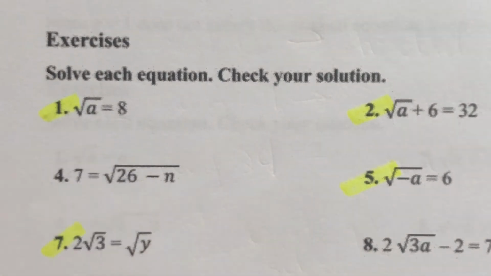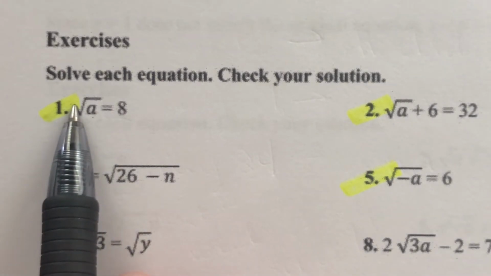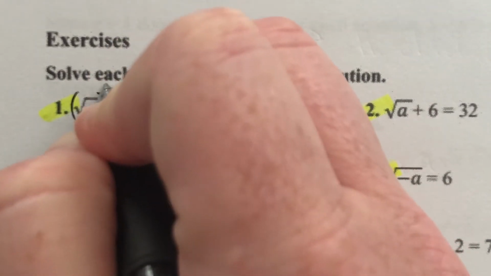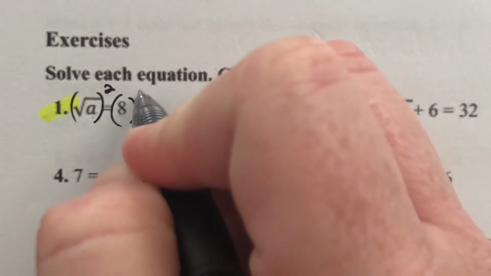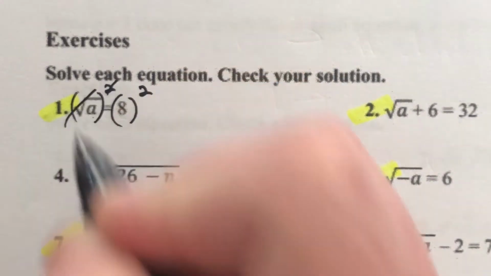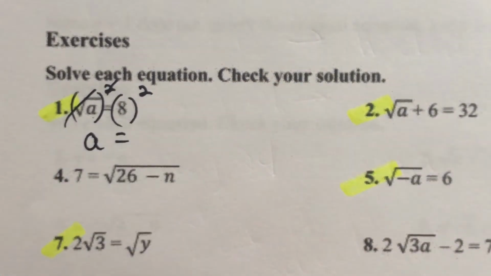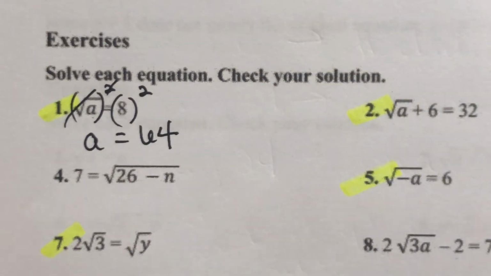All right, so we've got square root of a equals 8. There's nothing to get rid of. We're trying to solve for a. So the only thing here we can do is eliminate the radical sign by doing the opposite and squaring it. And whatever I do on one side of the equal sign, I have to do the same thing to the other side, right? So this 2 cancels this square root, and I'm left with a equals, and on this side, 8 squared is 64. Excuse me. And we're done.